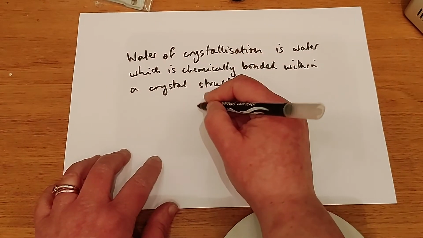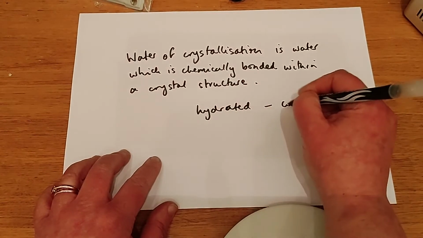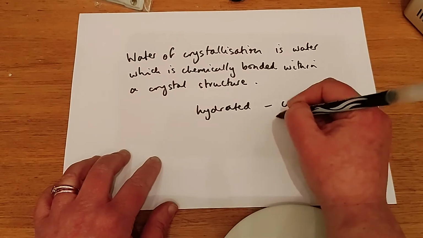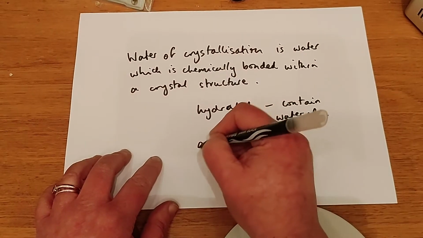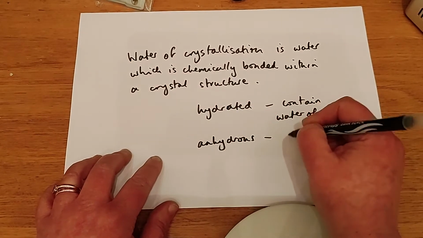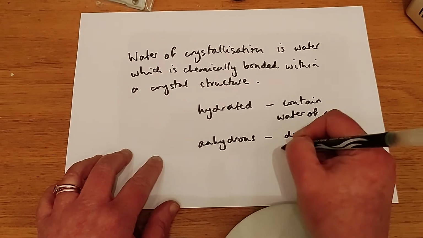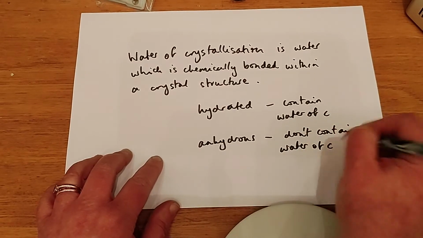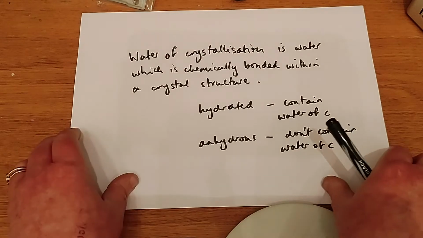So we refer to substances as hydrated if they contain water of crystallization, and anhydrous if they don't contain the water of crystallization. Okay, so definitely make sure that you learn those definitions.